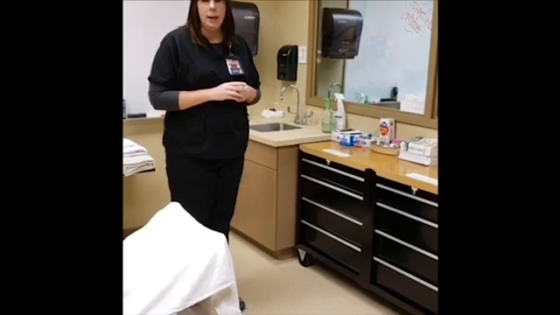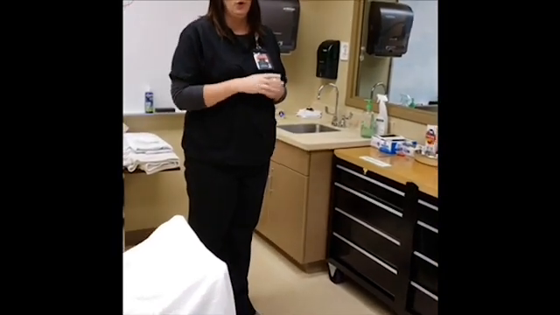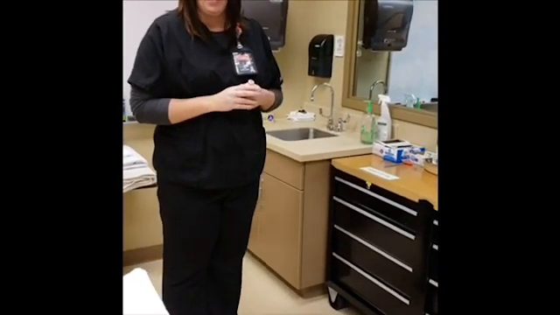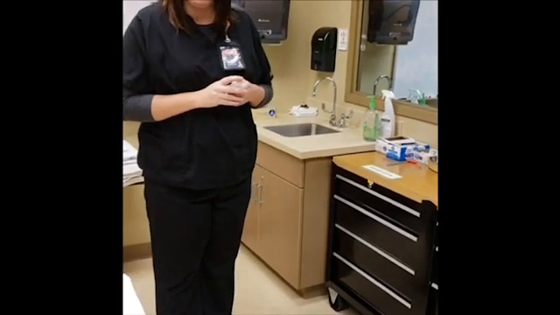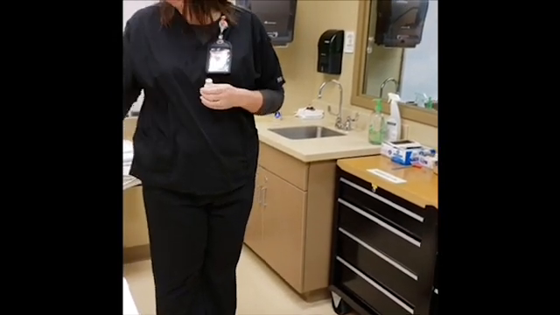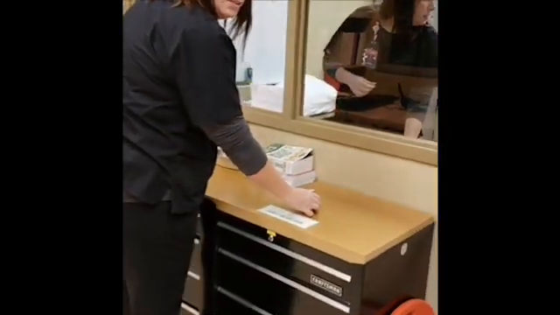If your patient needs medication during a simulation, you will go to the Pyxis to retrieve that. After you've done that, your instructors would like you to bring your medications, get your supplies, and bring everything over to this countertop so that they can observe you.